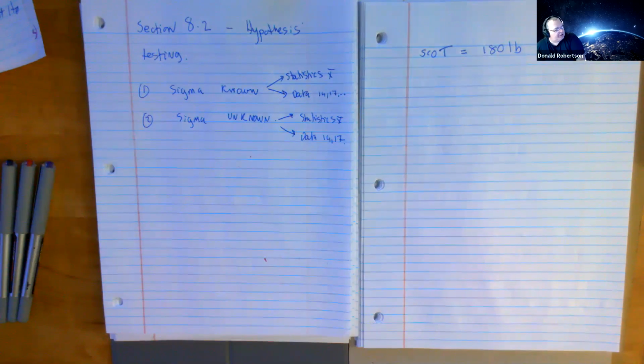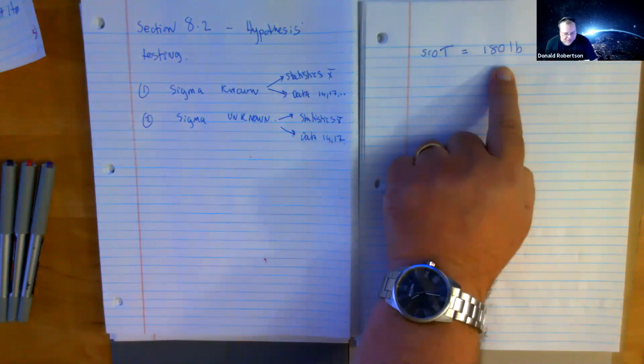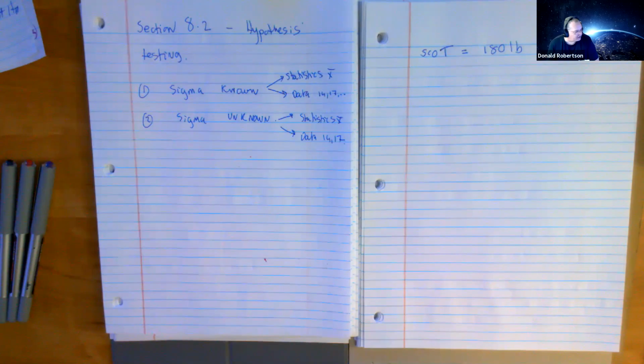The average weight of a Scotsman in the past, for an adult male, was 180 pounds, right? And a social scientist thinks that Scots people have got heavier. So we want to find out if there's enough evidence to prove that's the truth. So this was in the past. Now, in this case, sigma is unknown, right? We don't know sigma. It's not mentioned in the story.